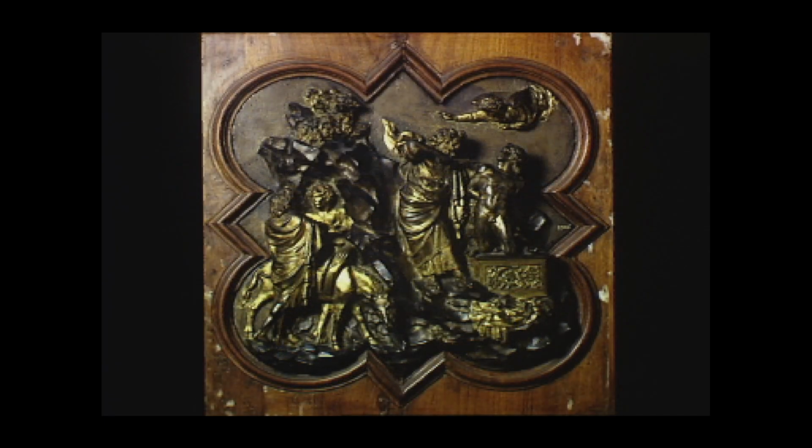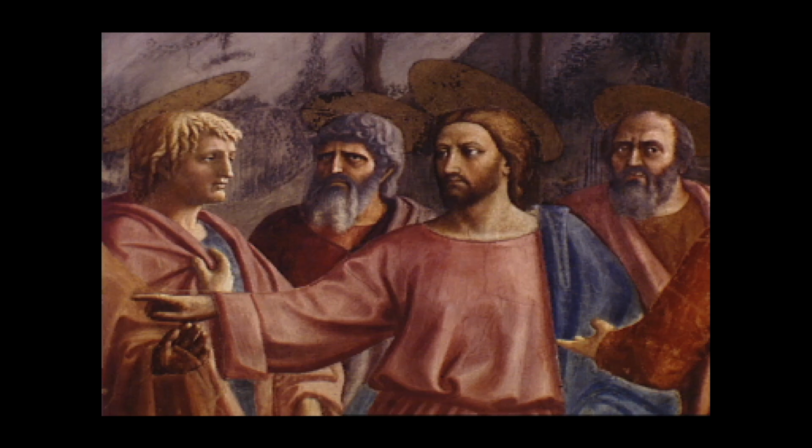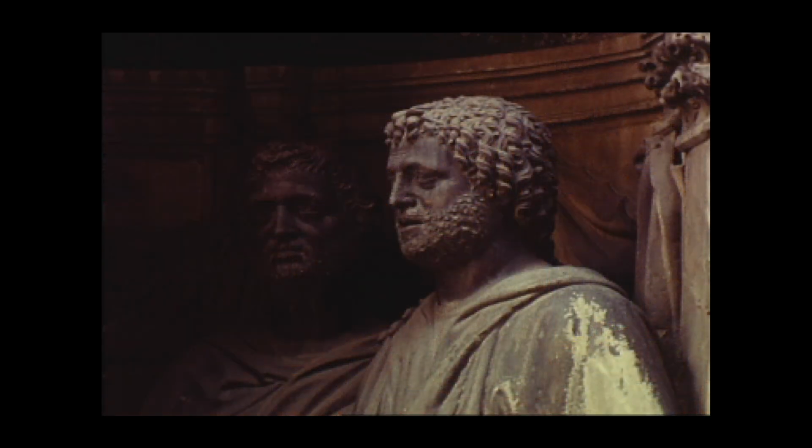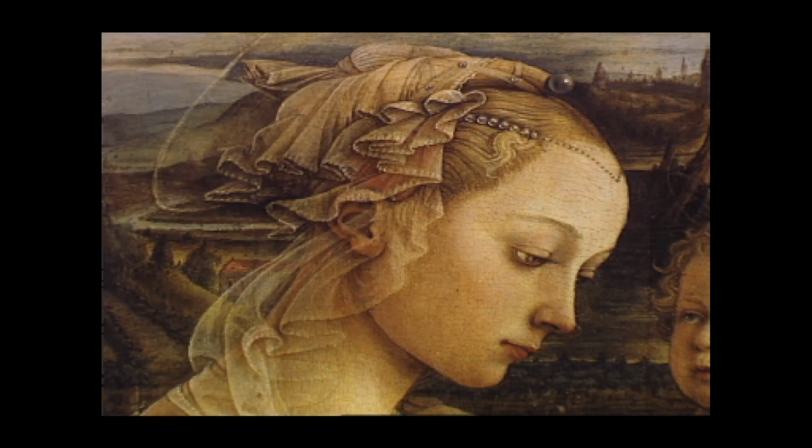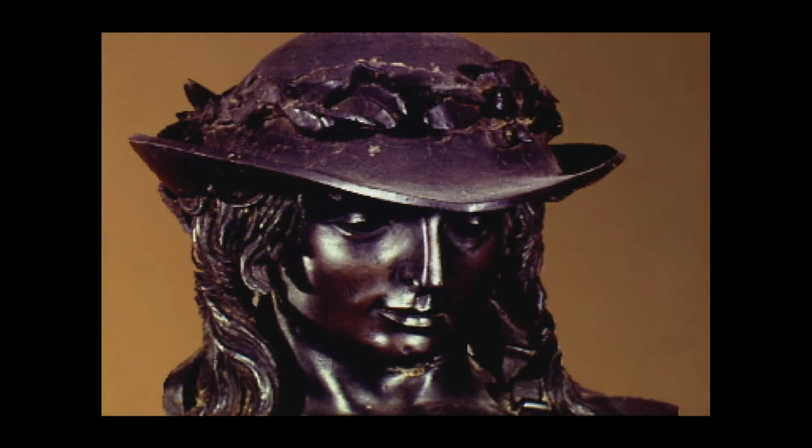Welcome to this gallery of artists of the first Renaissance generation. You can choose to see each artist and his works individually at your leisure, or you can join a guided tour and see all the works in this gallery.